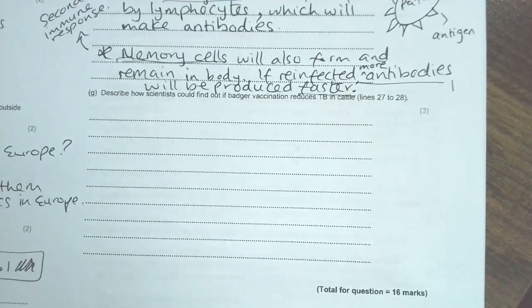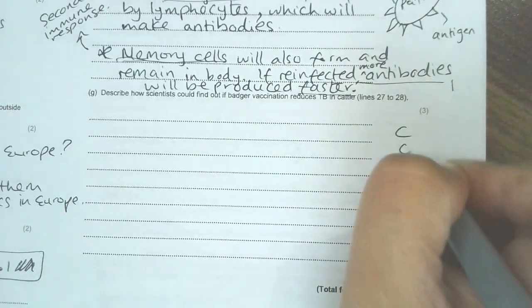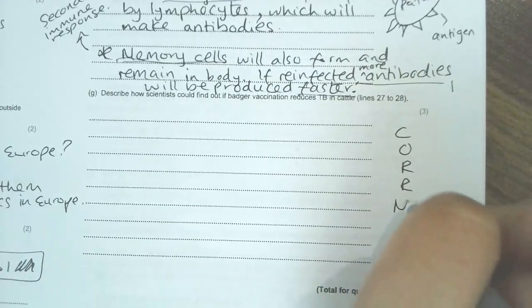So I'm back. Anyway, describe how scientists could find out if badger vaccination reduces TB in cattle. Okay, so it's a describe question, so we don't have to think too hard. This is a design and investigation question, but not in a lab, in a controlled setting. So it's kind of like Corms. It is actually Corms, to be honest, but it's only 3 marks.